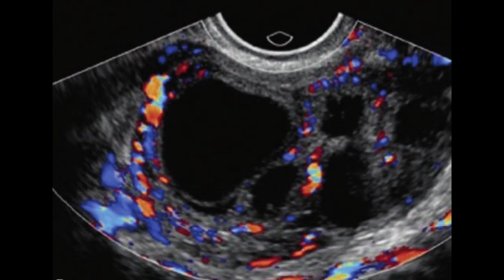There are thick septations within it, with vascularity still visible here. So this is a tubo-ovarian abscess, a complex, large mass having cystic components, thick septations, and vascularity. This is a feature of tubo-ovarian abscess.